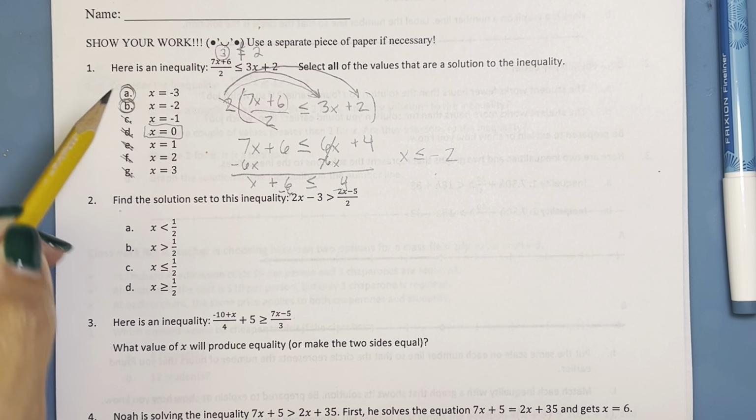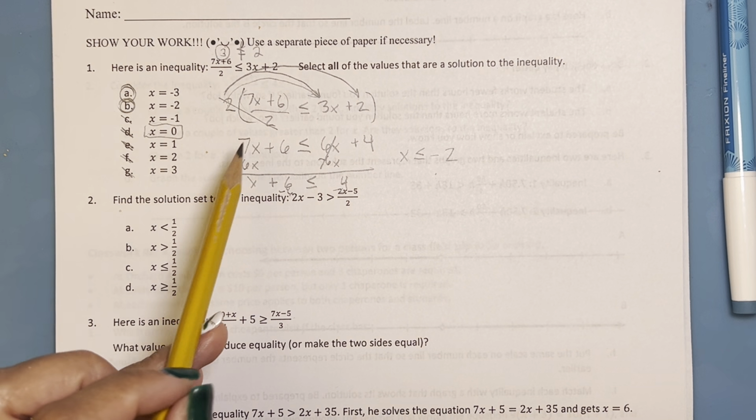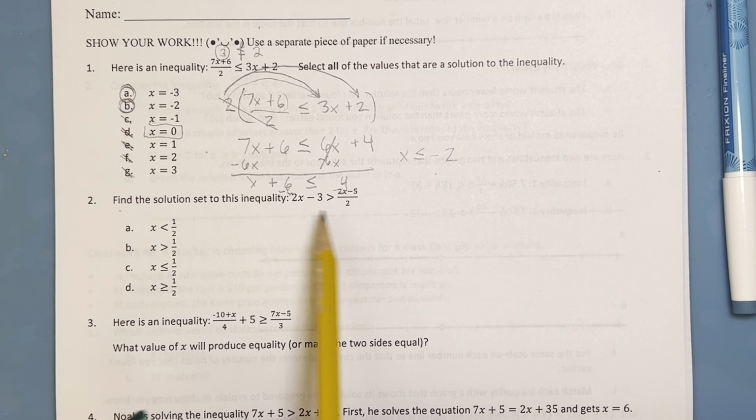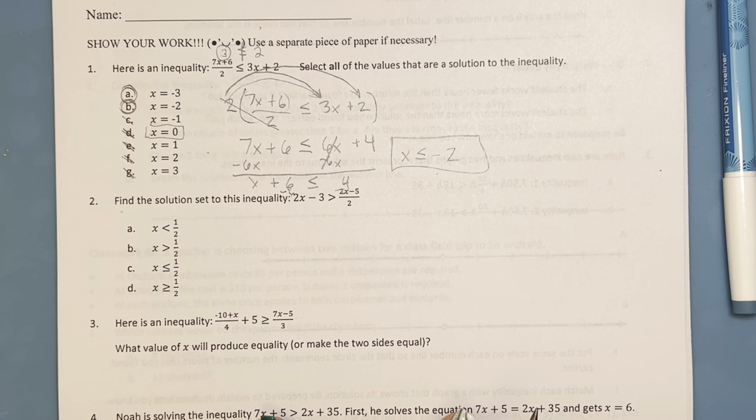So if you wanted to check each one by plugging it in, you could do that. That is one way to do it, but since there's quite a few answer options here, it might be faster for you to solve the inequality, find out what values would work, and then select the ones that will.